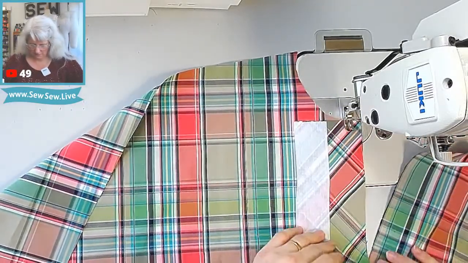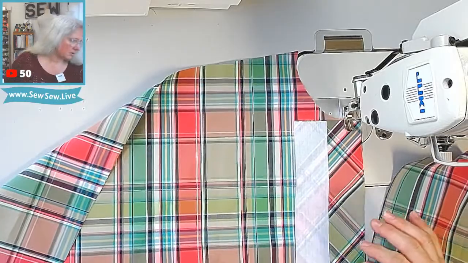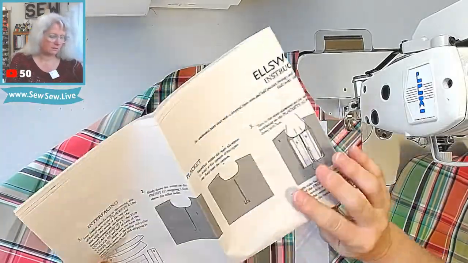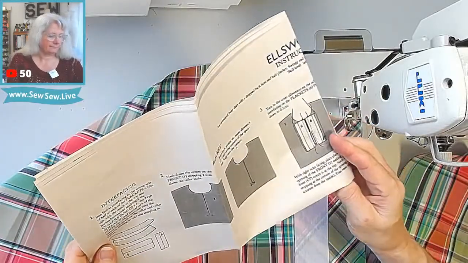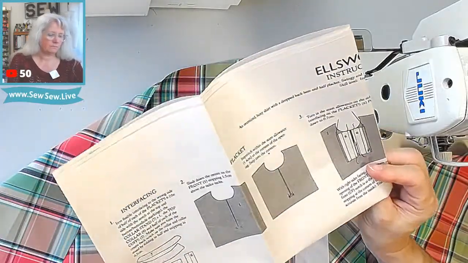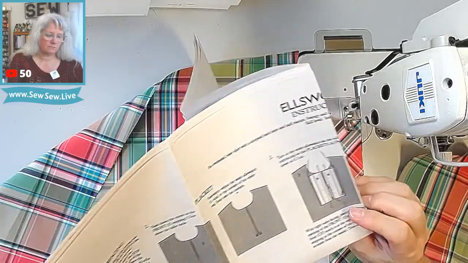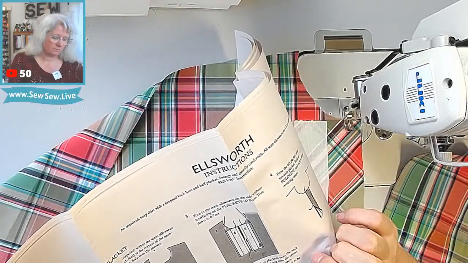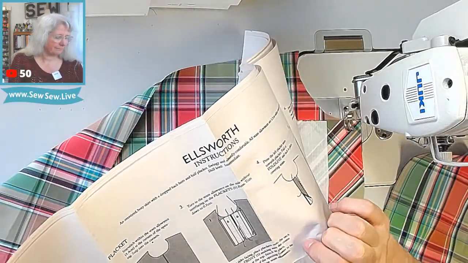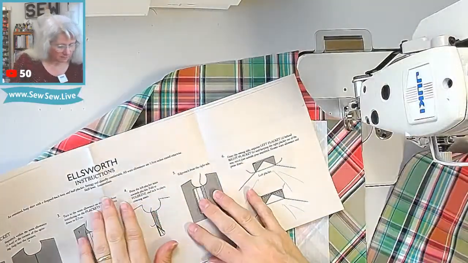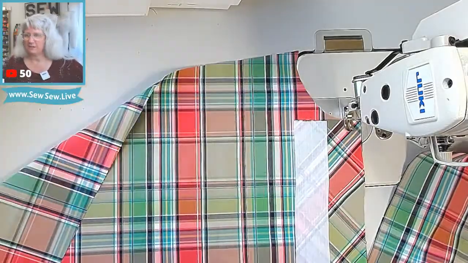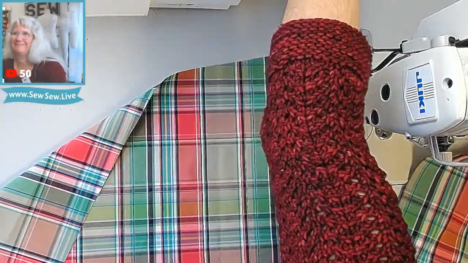Let me double check that. Tell me what the seam allowances are. I looked it up, but, oh, 1.5 centimeters. That's 5/8, right? I'm gonna double check it.